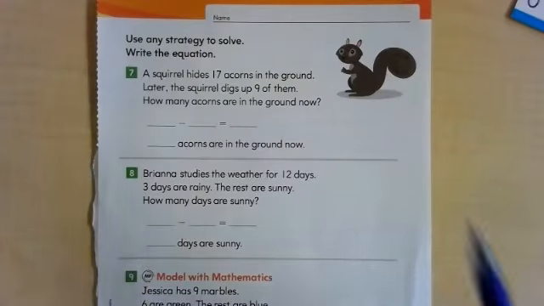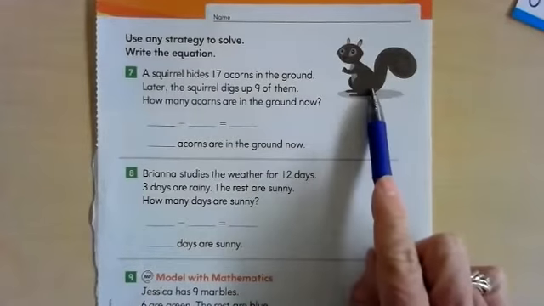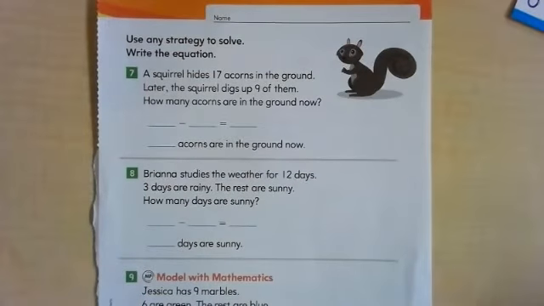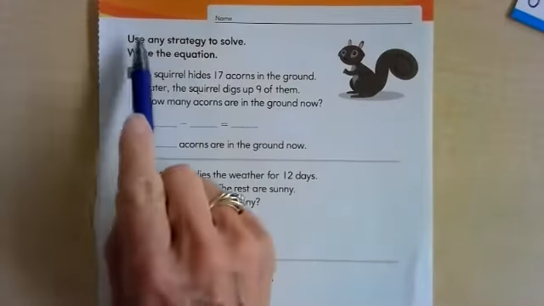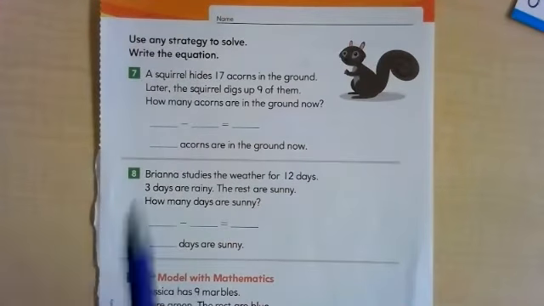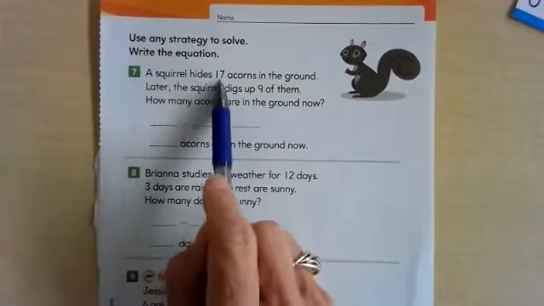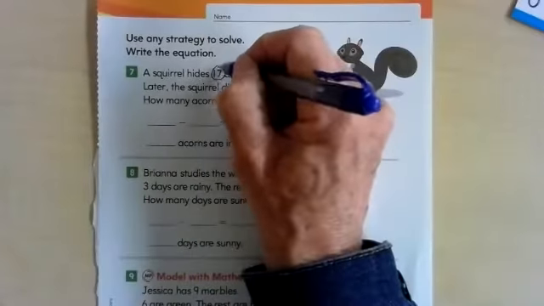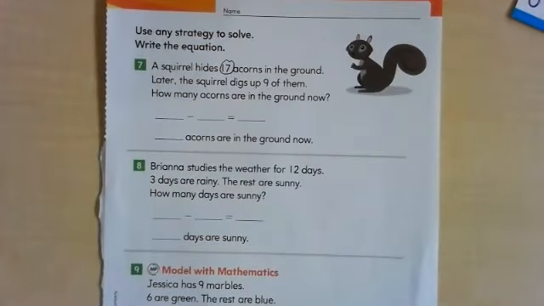All right, and when you turn the page, now you should have a squirrel at the top, and we are on page 71. And again, it says use any strategy to solve, write the equation. So a squirrel hides 17 acorns. Later, the squirrel digs up 9 of them. How many acorns are in the ground now?